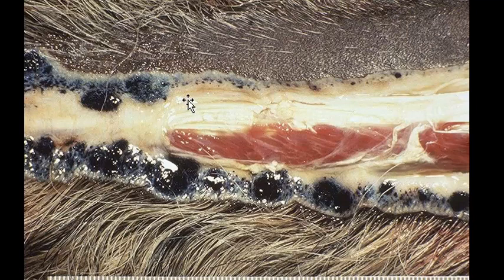Here's one that is working its way up on either side of the musculature of the tail, and then eventually it's going to metastasize through. But a gray horse is going to tolerate this for some reason a lot better than a brown horse. It's a very common neoplasm in horses.